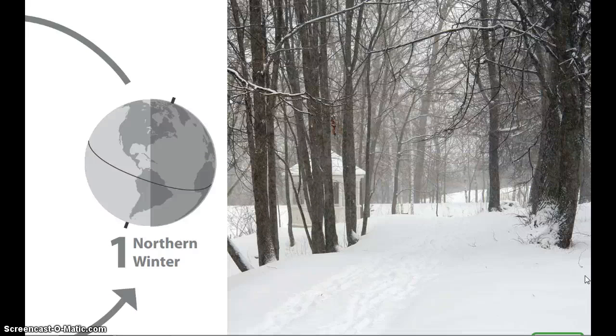When winter arrives, it means this part of the earth is now tilted away from the sun, and temperature and sunlight are at a minimum. Minimum is the smallest amount possible. It also means that summer has arrived in the southern hemisphere.